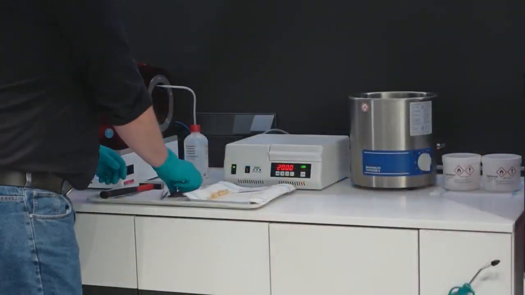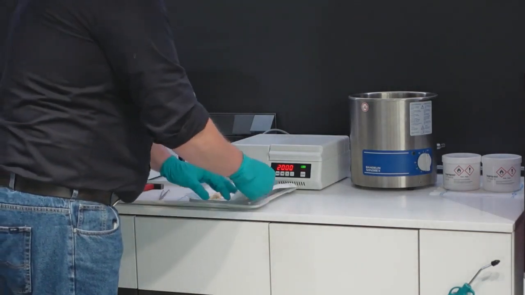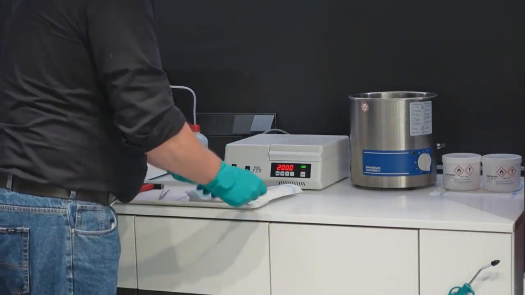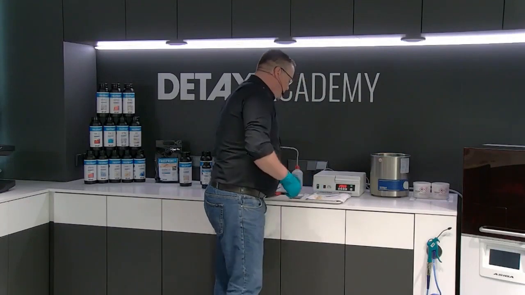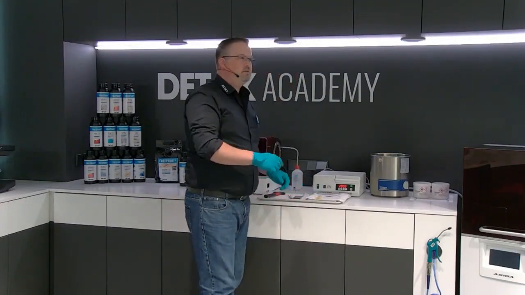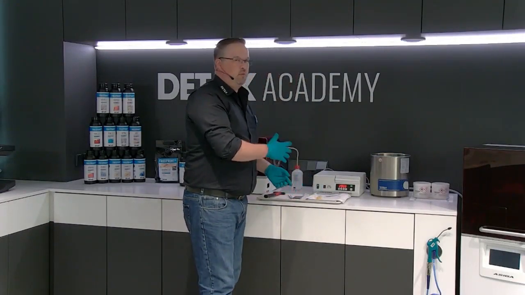The first step, and it is a really important step, we need to blow the rest material from the parts away.